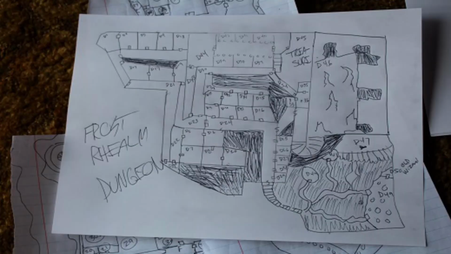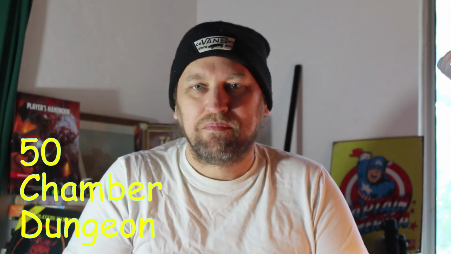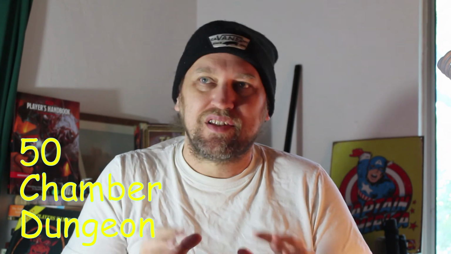As I mentioned last time, I ended up drawing my own maps, and here's the map for the dungeon. The dungeon itself is 50 chambers, and it was quite a lot of work to build and fill. Obviously I didn't go into the greatest of details, but a lot of what I'm doing, I'm setting up so that other people, if they decide to use it, can use this as a foundation and add to it or change it.